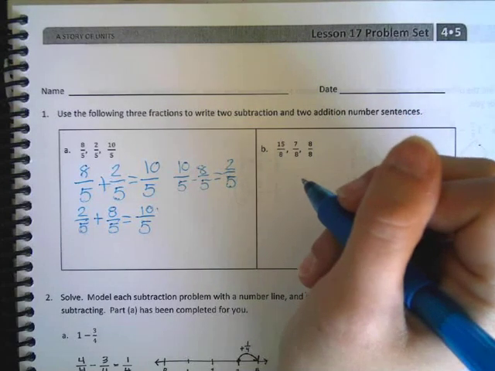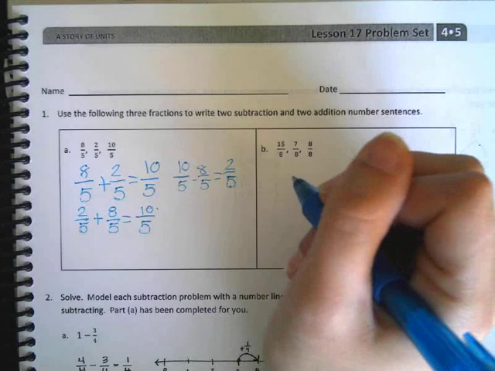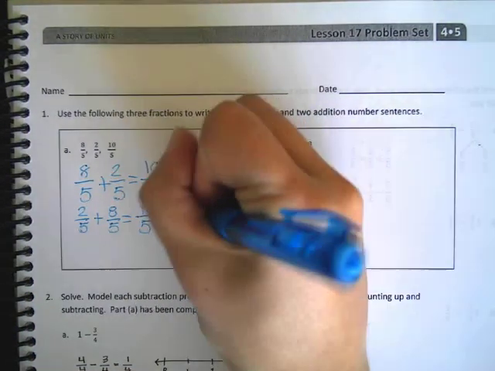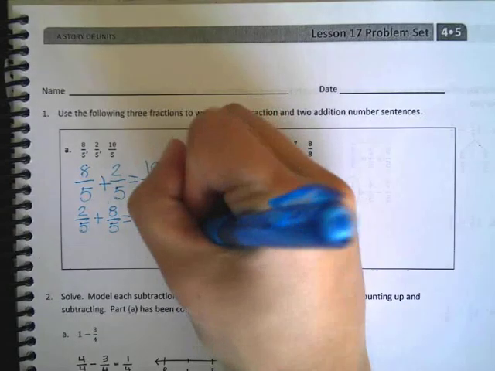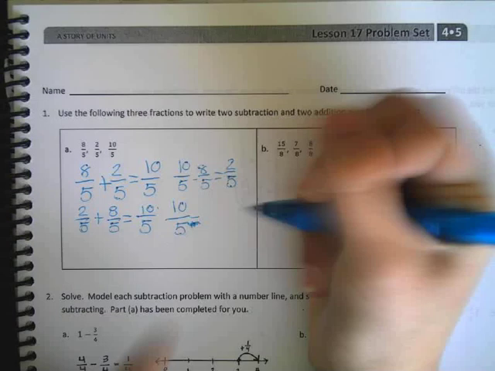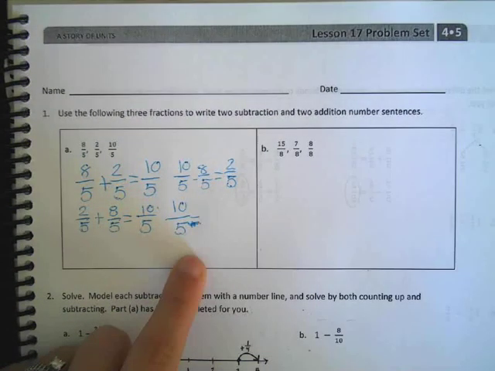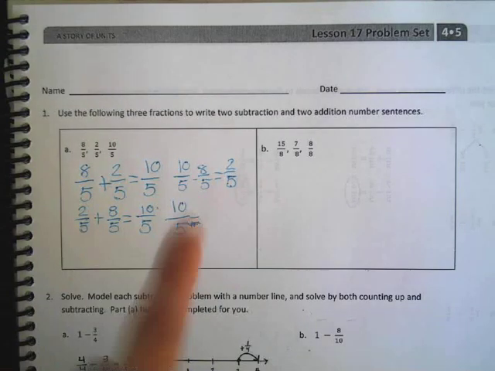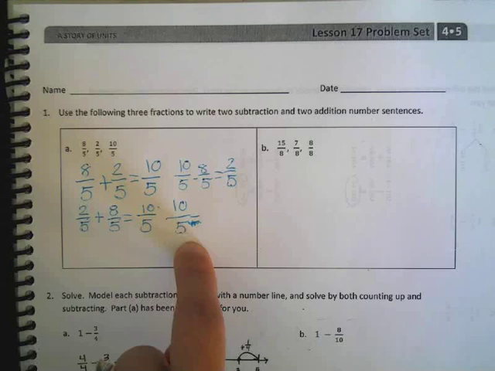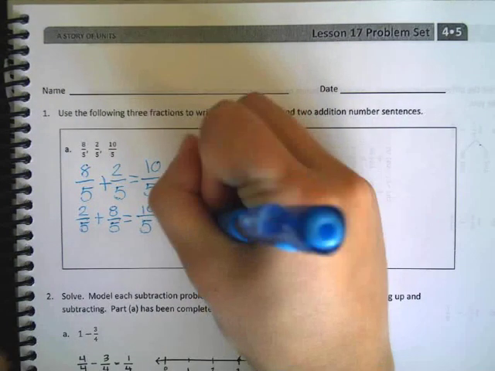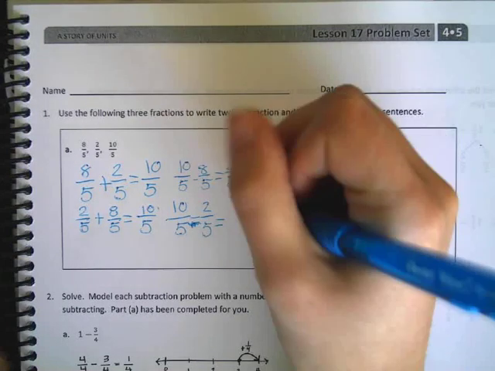What two numbers can we flip around in that sentence, Lucas, and it will still be true? I thought 10 fifths minus 8 fifths equals 2 fifths. That's one we just did. You must have it different on your paper than what we have. What else can I subtract from 10 fifths? I already subtracted 8 fifths, so what's left? 2 fifths. Yeah, 10 fifths minus 2 fifths, and that will give me how many fifths? 2 fifths.